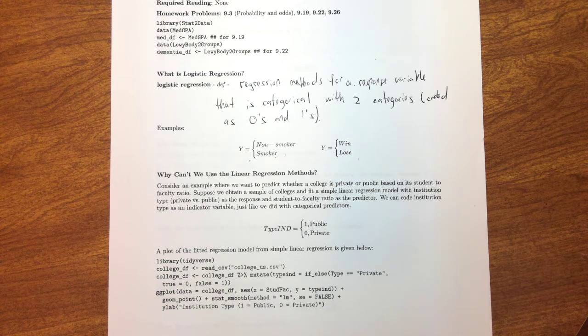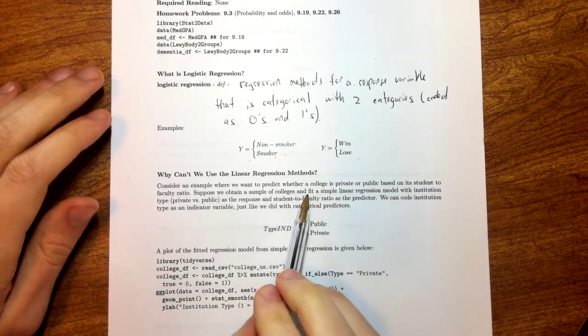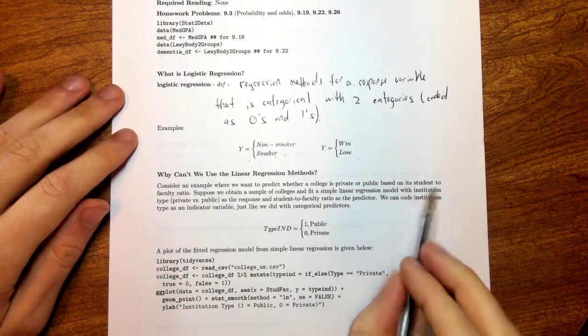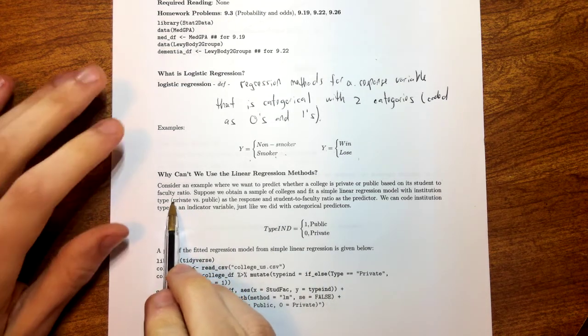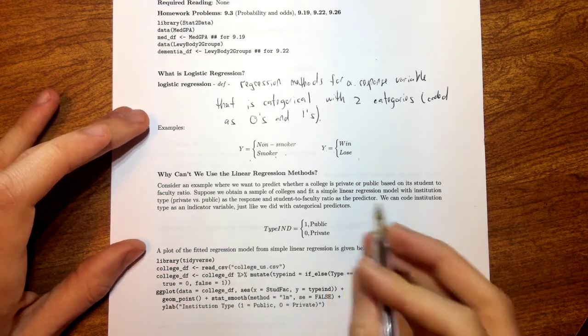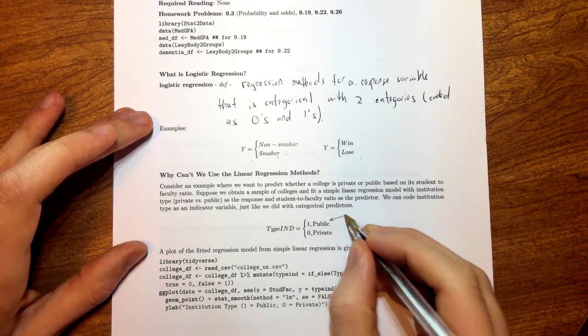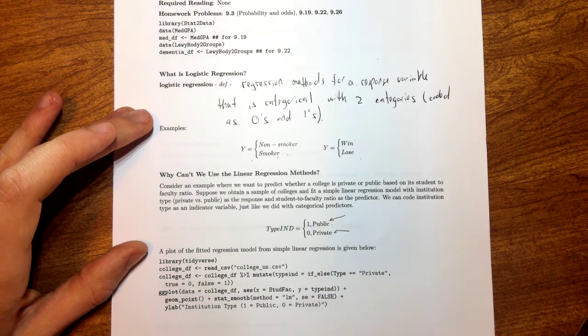Throughout this note packet, we're going to use this example of colleges in the US. Our response is going to be the institution type, either private versus public. We're going to assign public as the category that gets the 1, private as the category that gets the 0.